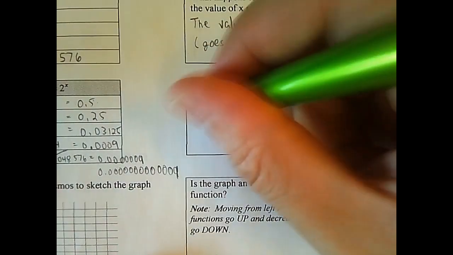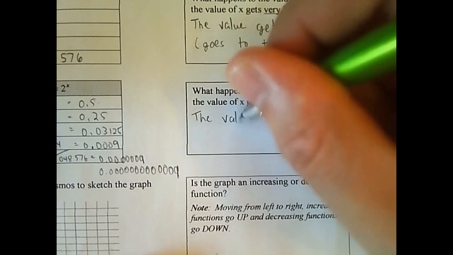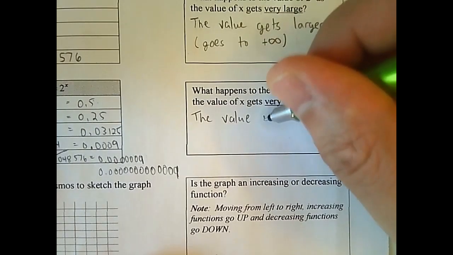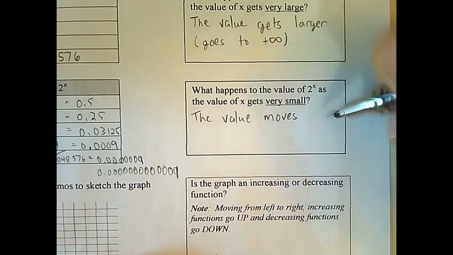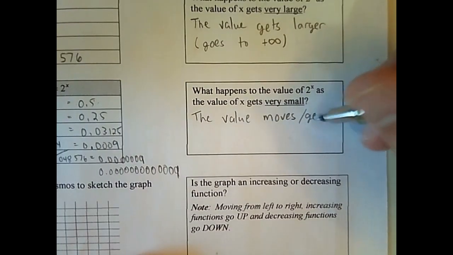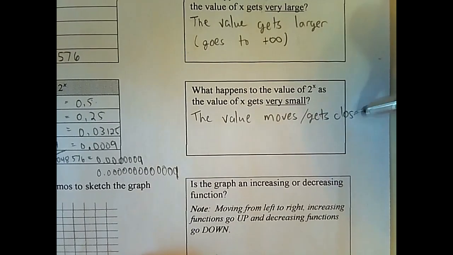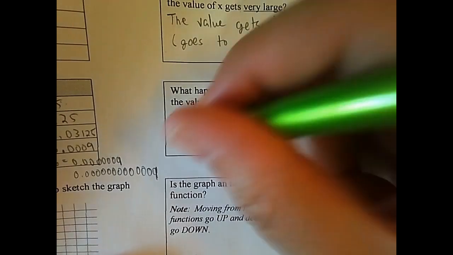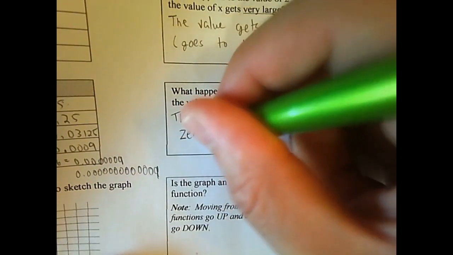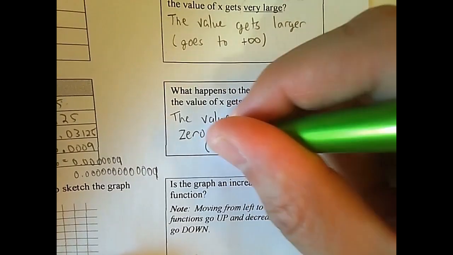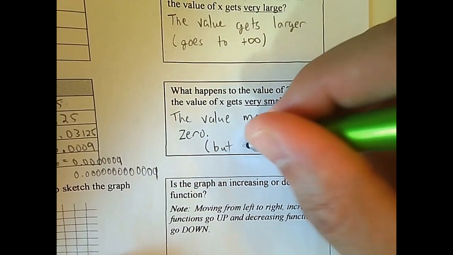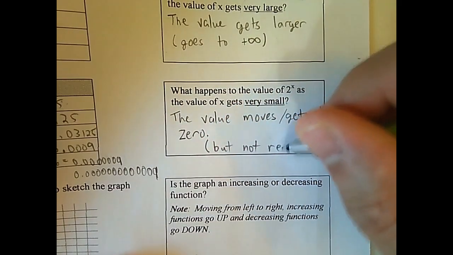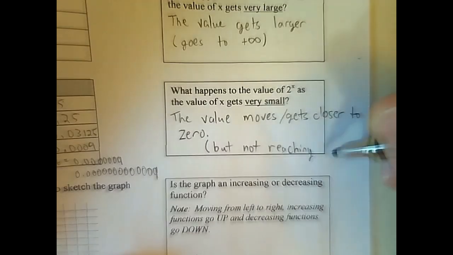So we can say the value moves or gets closer to 0. I'm just putting it here, but it's not actually reaching 0.